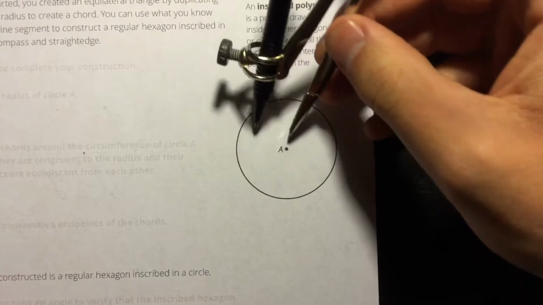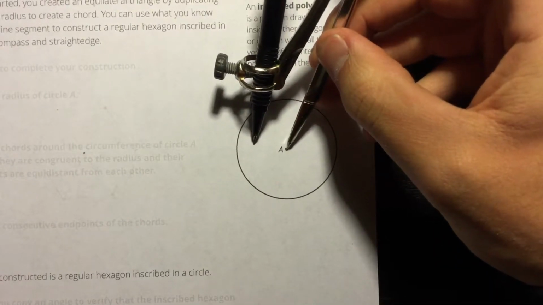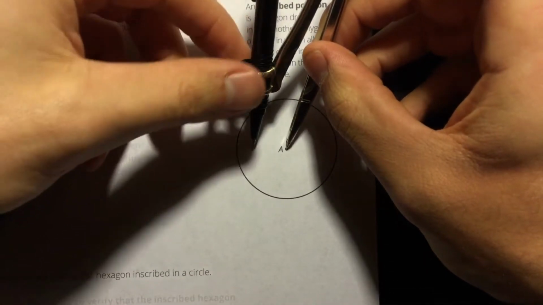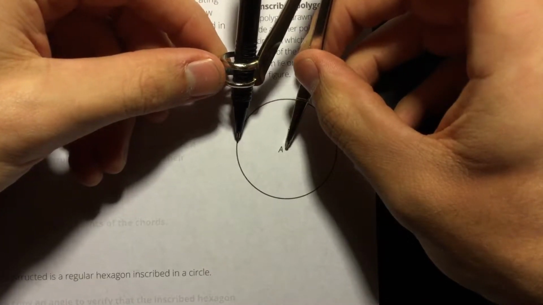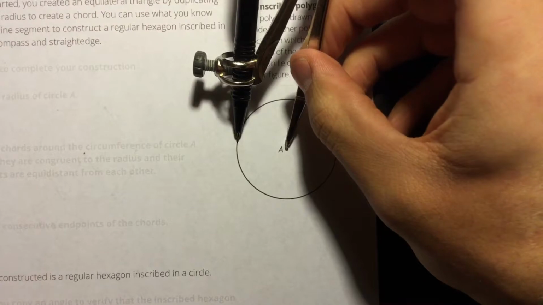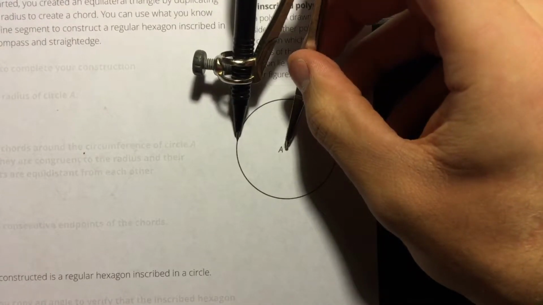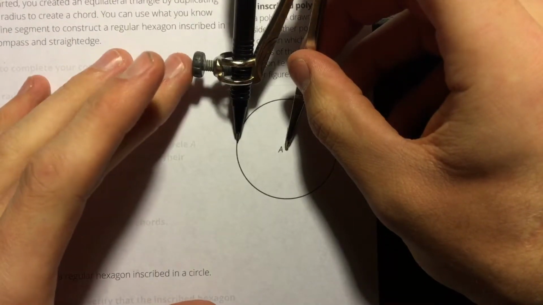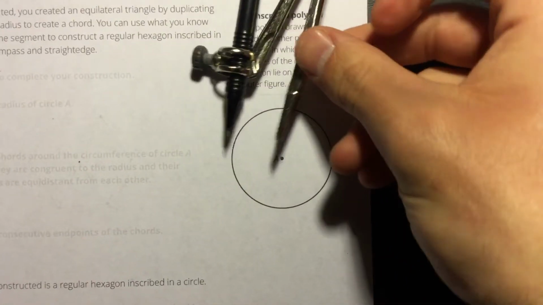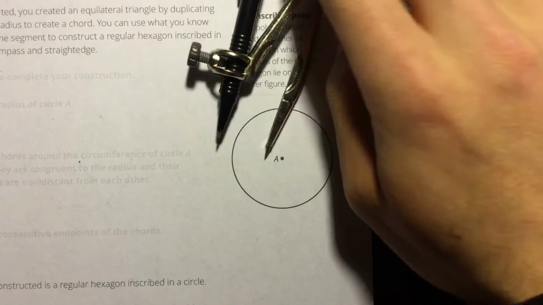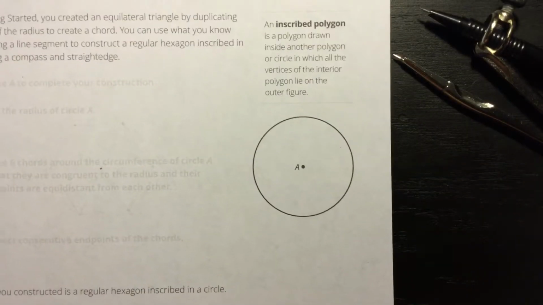I would put the point of my compass on the center, point A, and make the width of my compass equal to the radius, so that when I put down the arc of my compass, it rests on the circle. So now my compass is ready to go, and its arc is equal to the radius of the circle.